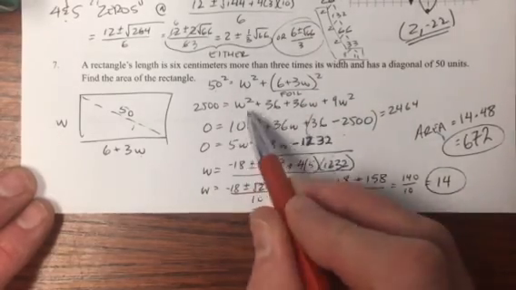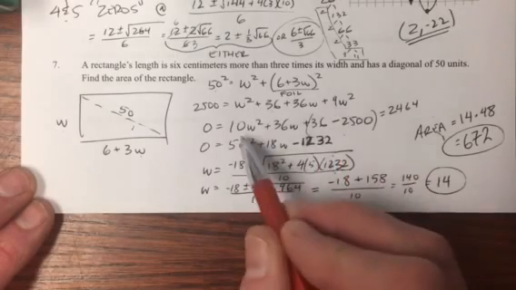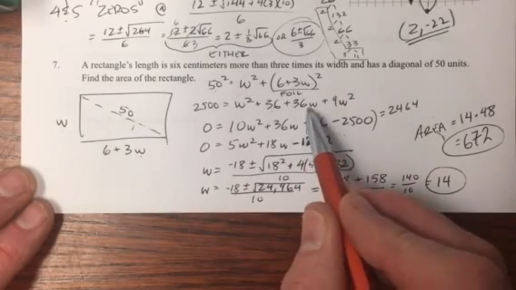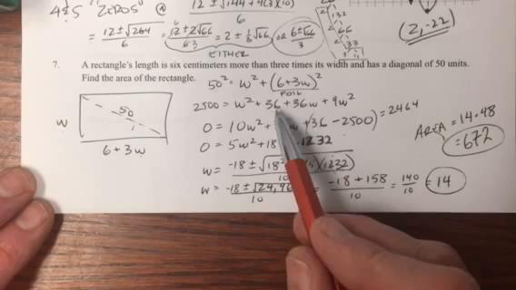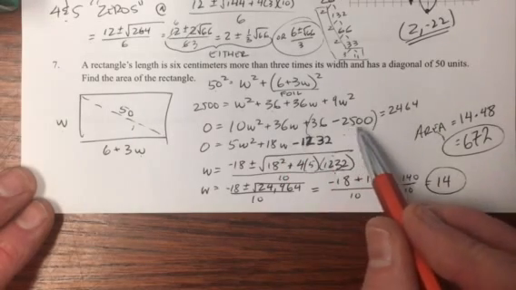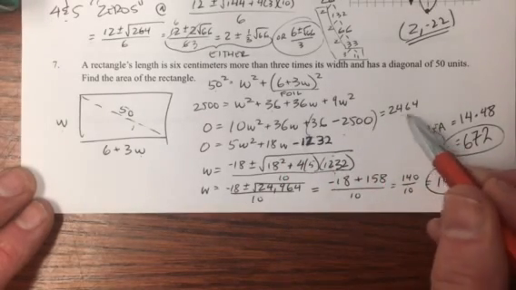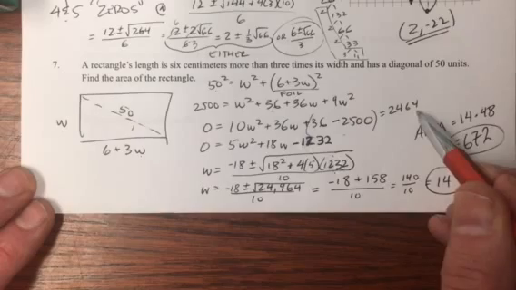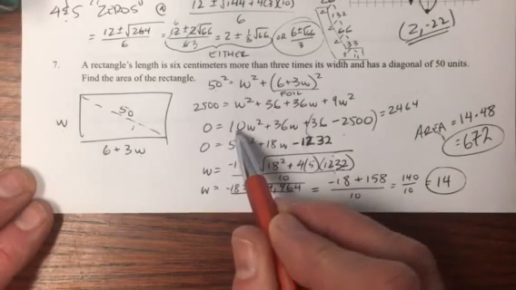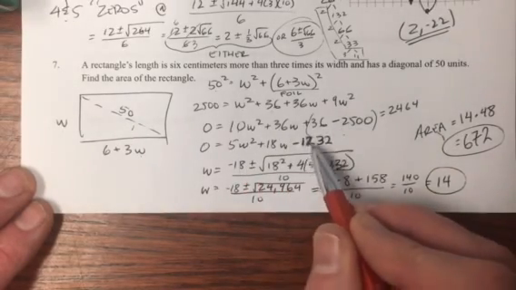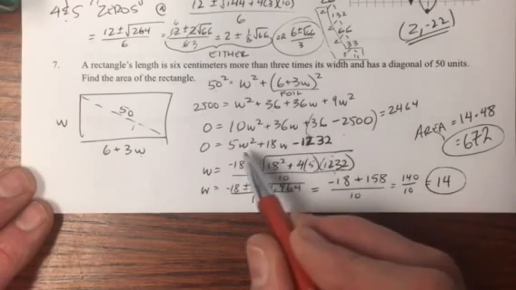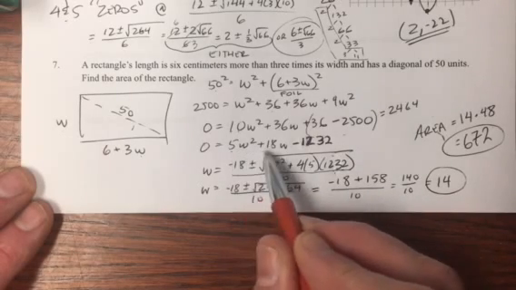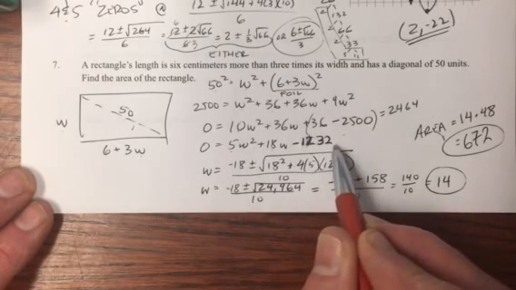You can do it. W squared plus 9W squared is 10W squared. I'm putting this in standard quadratic order. 36 minus 2,500. Again, don't be psyched out by big numbers. It just is what it is. If you're clever, you might notice you can take out a 2 from everything. I wasn't very clever about doing it in the first place, made a little mistake, but I got it. 5, 18, and negative 1,232.